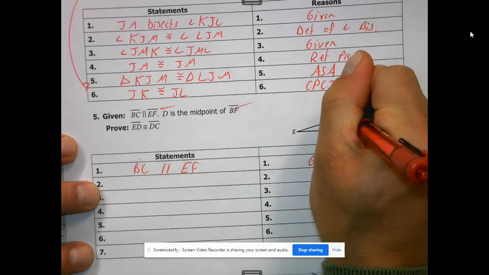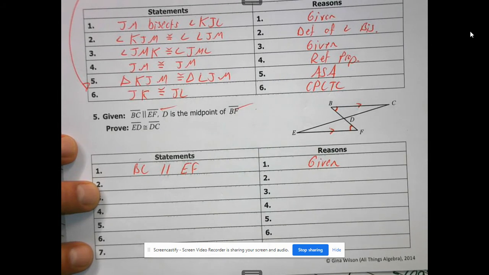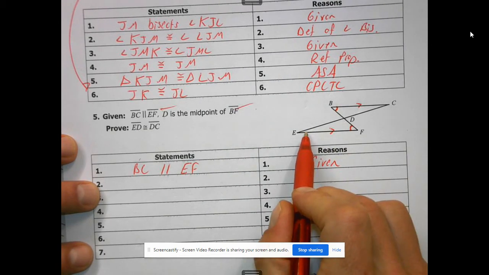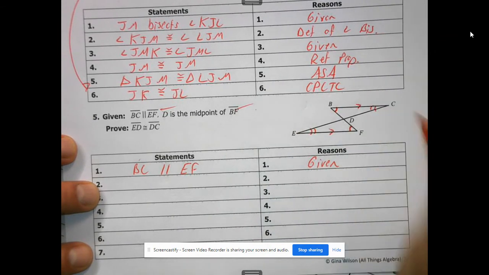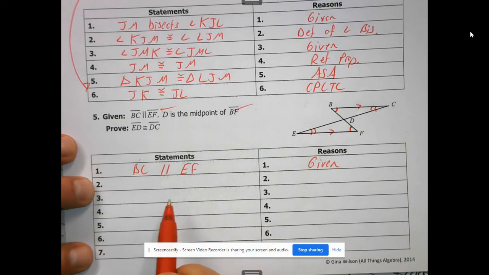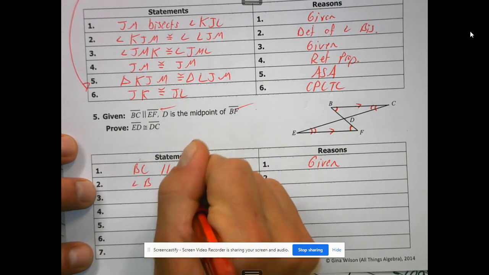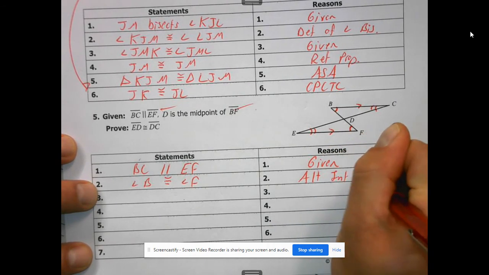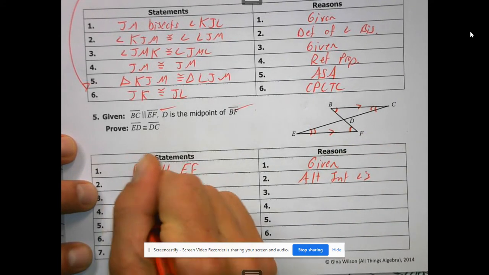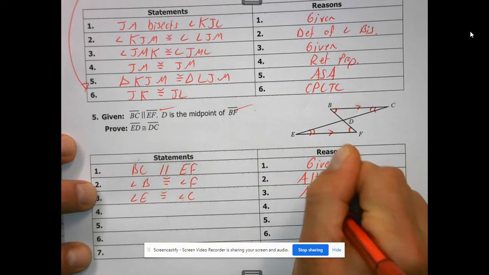I know that angle B is going to match with F. And I can also say that angle E matches with C. So let's say that in the next lines 2 and 3, let's talk about the congruent angles. Angle B matches with angle F, alternate interiors. And then angle E matches with angle C, alternate interiors as well.